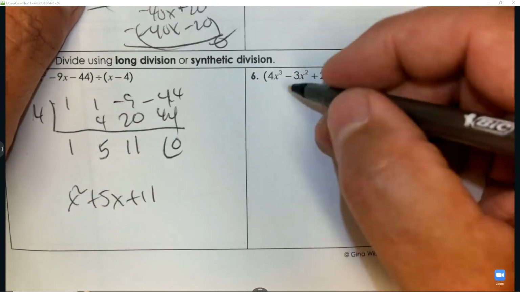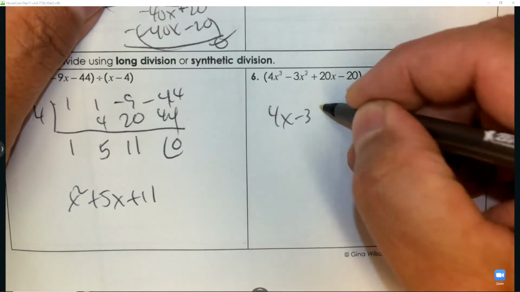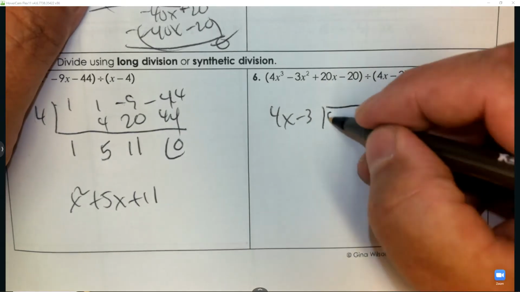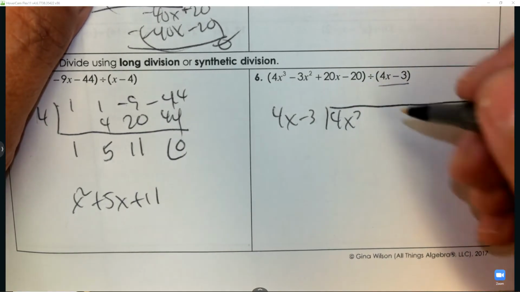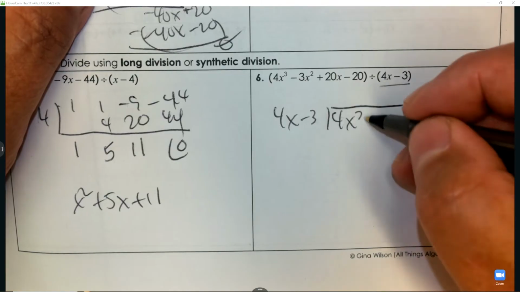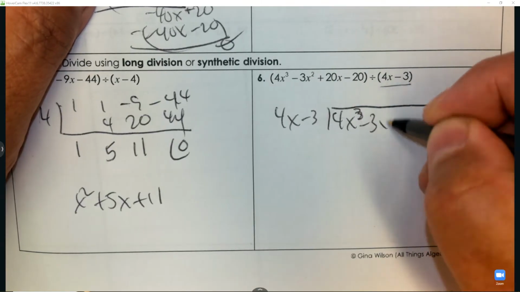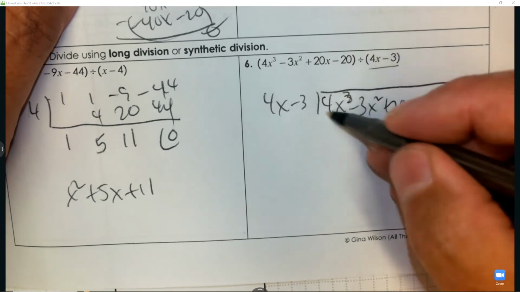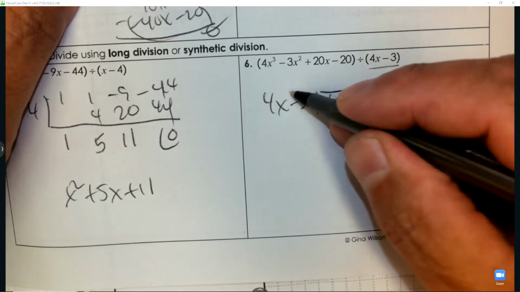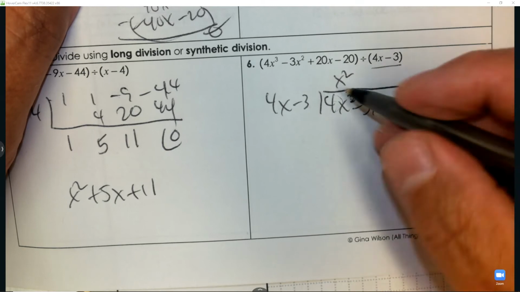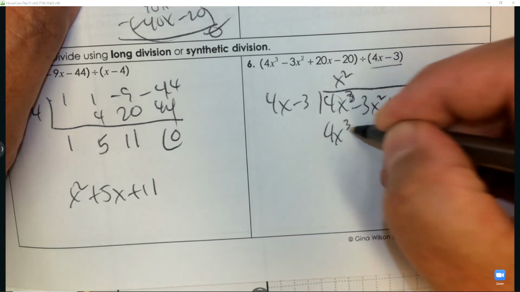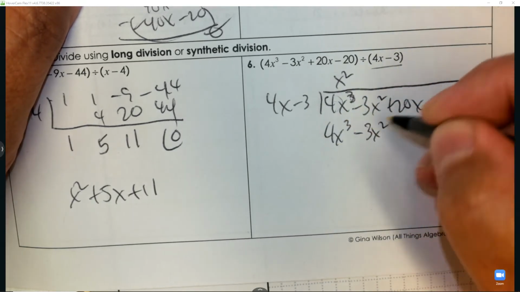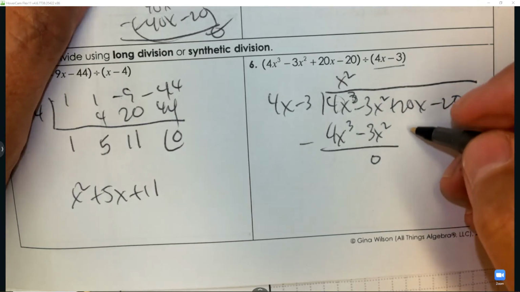Number 6, you should try this first, right? So this one must be long division because the divisor is not a simple linear. 4 divided by 4 is 1, and 3 take away 1 is 1x squared. Then multiply. That's a remainder of 0.